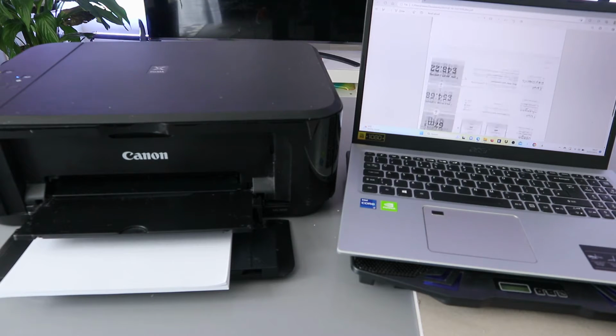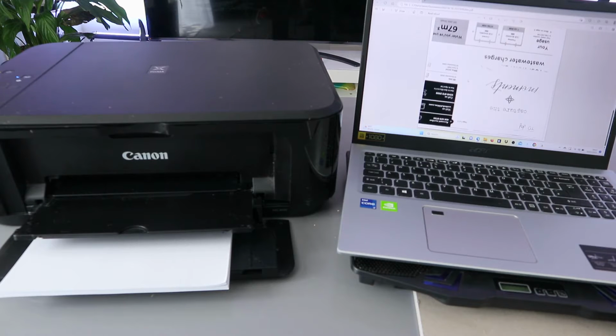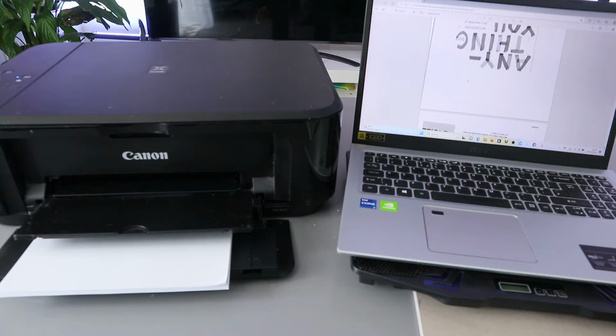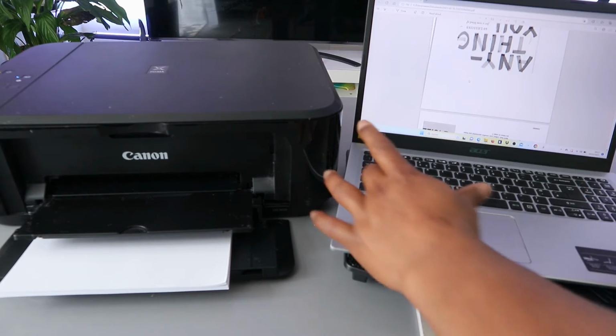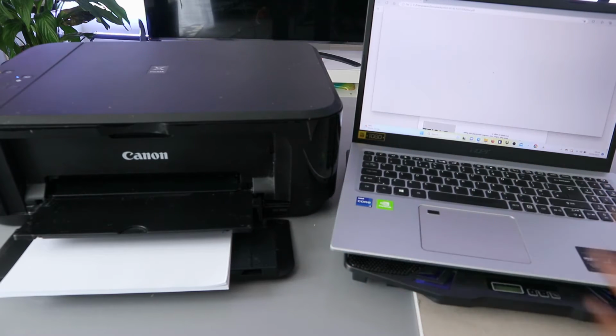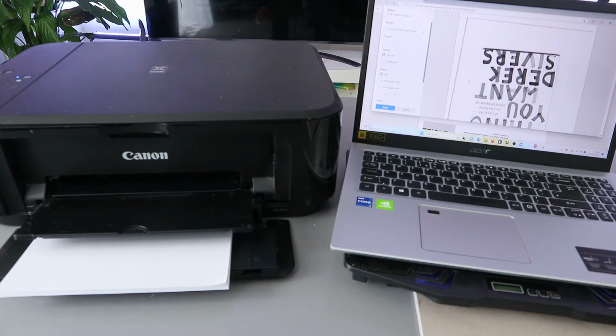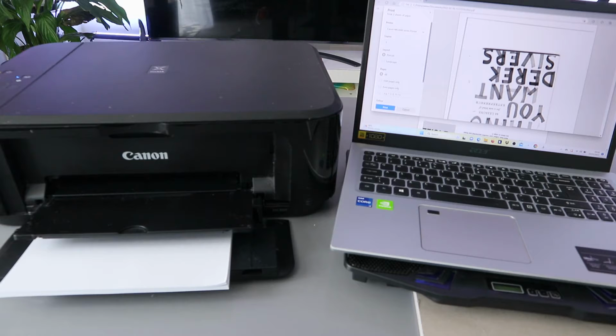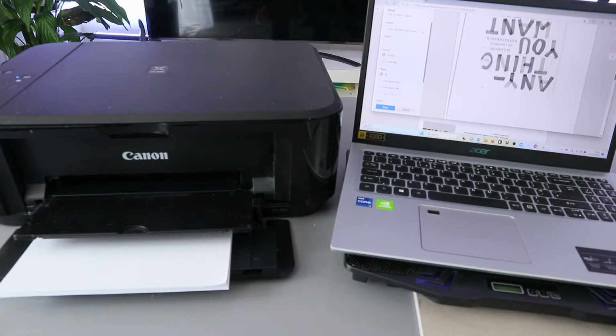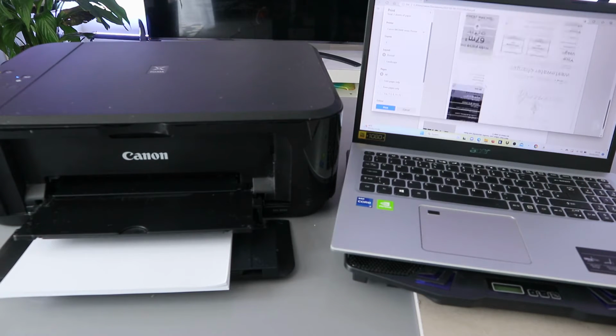This document is a black and white document. To print it out, go on top and select Print, or you press Control plus P on your computer. When you press Control plus P, it brings out the print options. So this is the document you want to print.